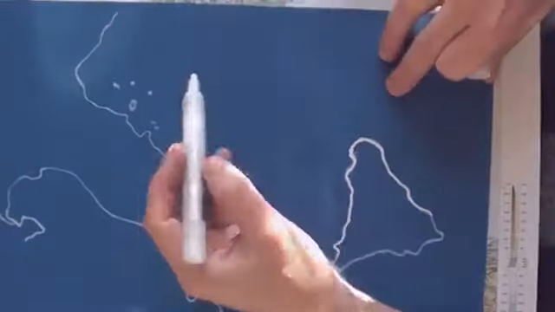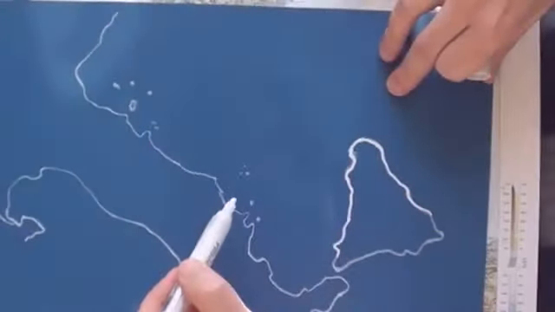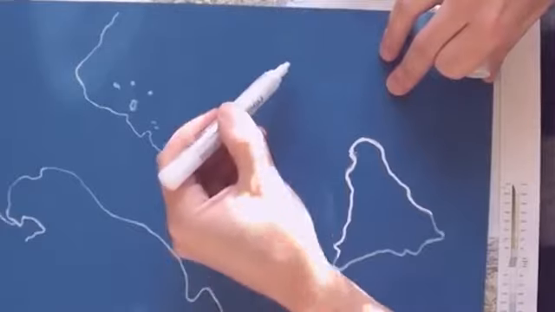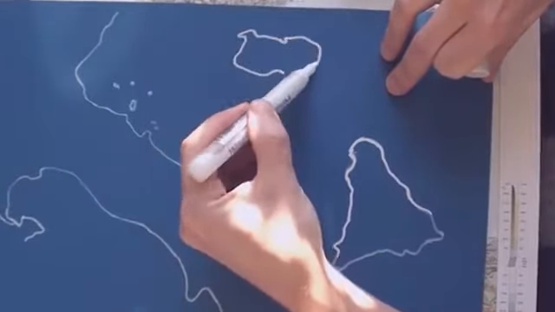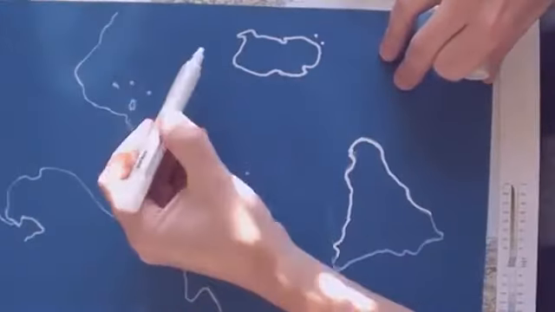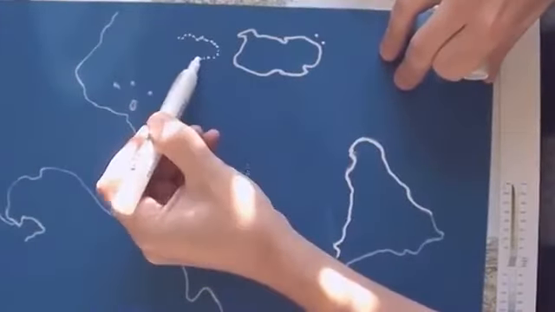And here we have Sardinia, another big island. And here we have French Corsica.